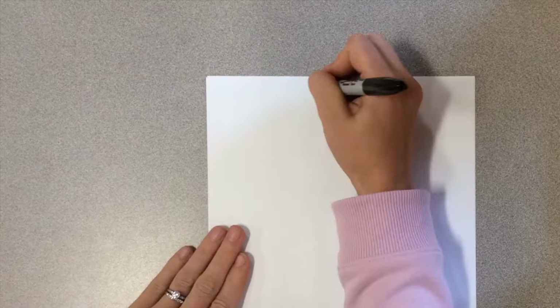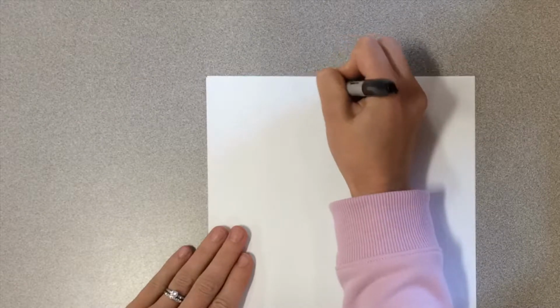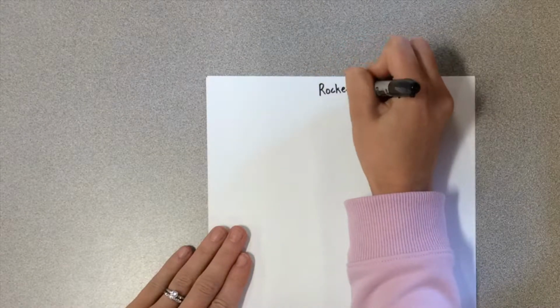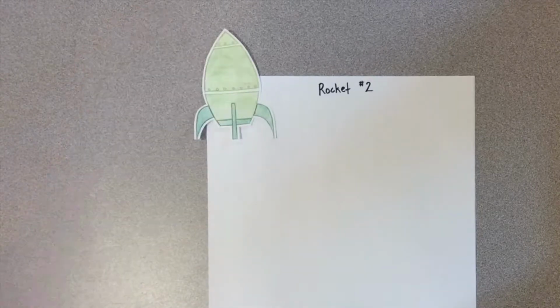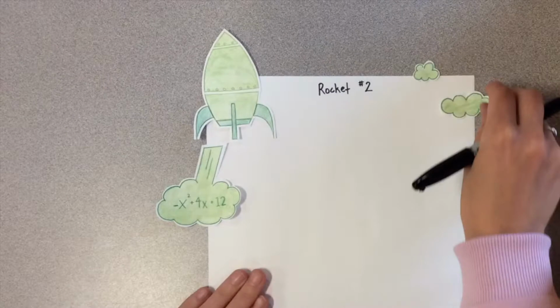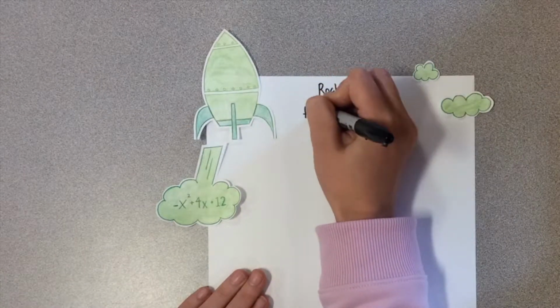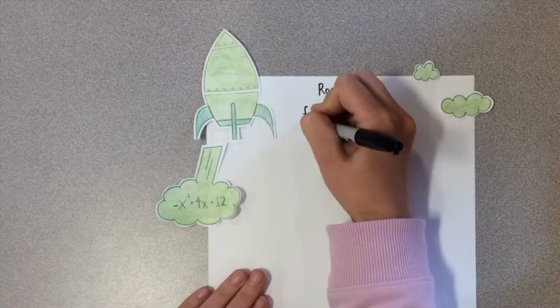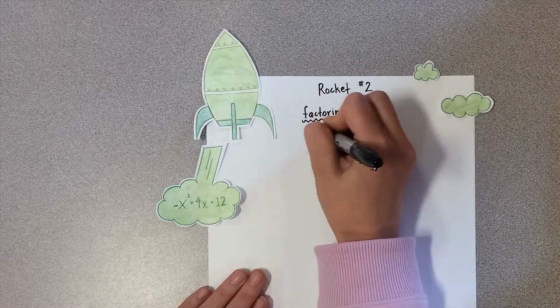For this example, we're going to use a method called factoring. When possible, this is the quickest and most efficient method for finding the x-intercepts of your quadratic equation. I like to think of factoring kind of like a puzzle. You need to create two polynomials that when multiplied will get you back to your original equation.